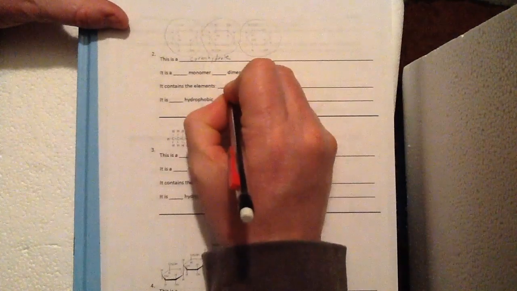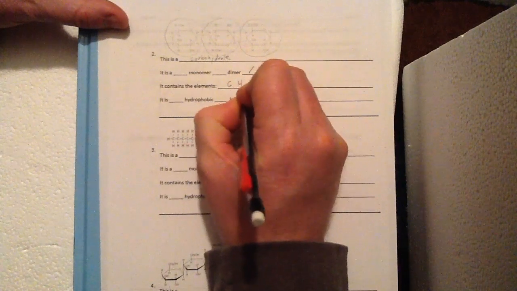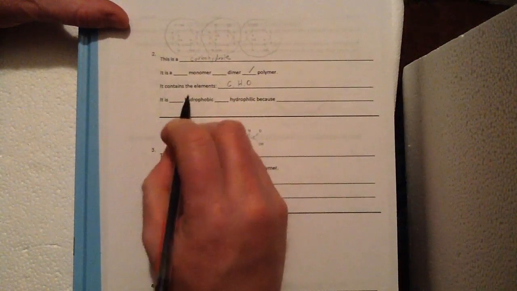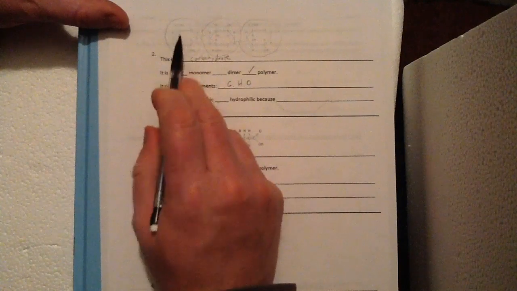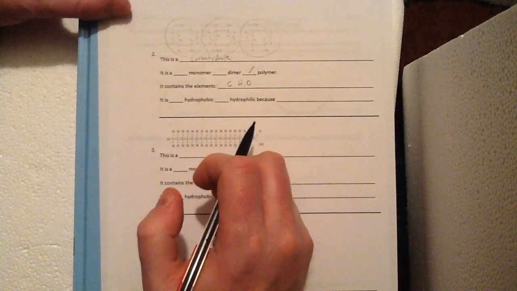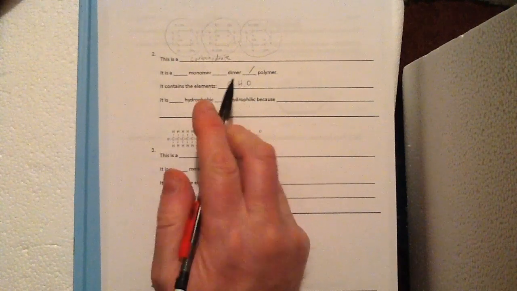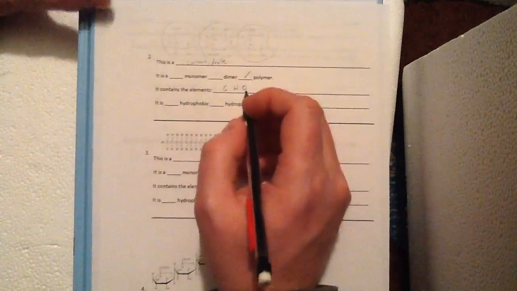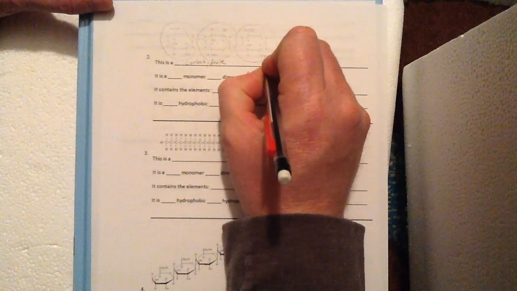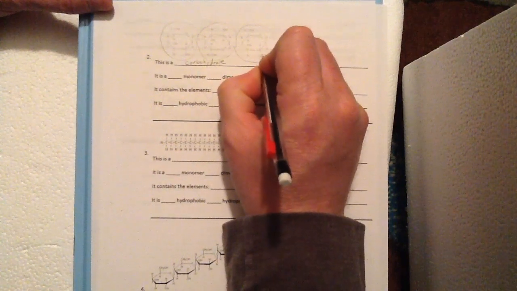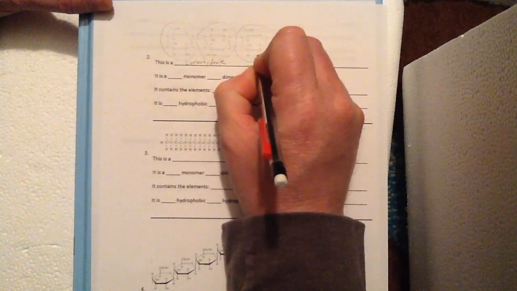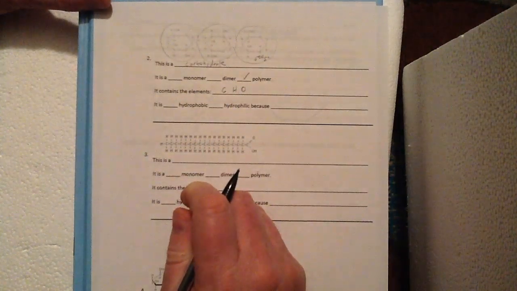It contains the elements carbon, hydrogen, oxygen. All of these OHs, oxygen's very electronegative. Oxygen pulls on those electrons more, making hydrogen partly positive, oxygen partly negative. We've seen this over and over where I have a partly plus on a hydrogen and a partly minus on an oxygen.